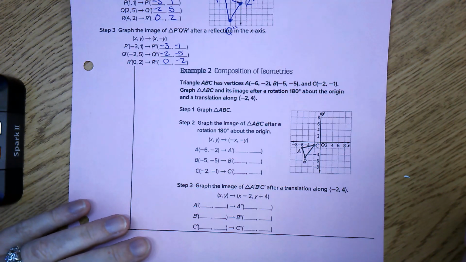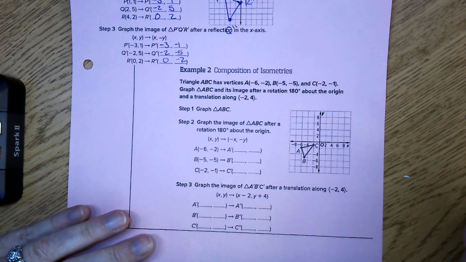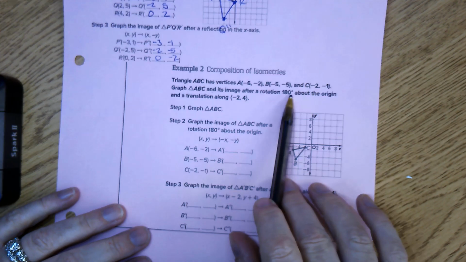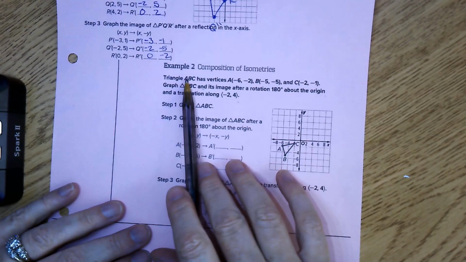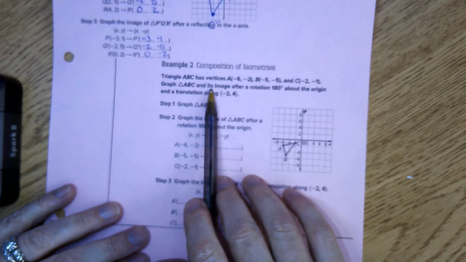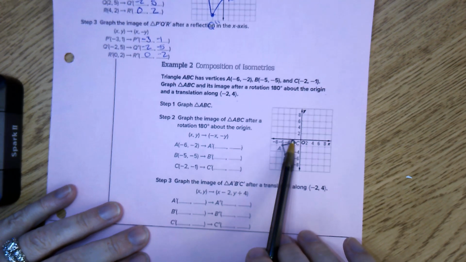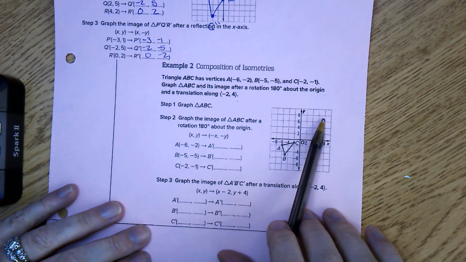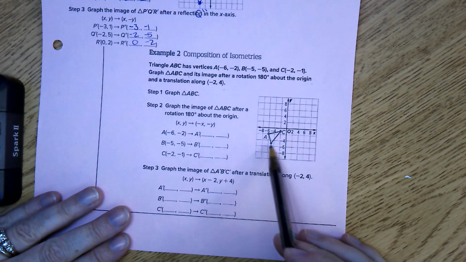Composition of isometries. We're going to rotate and translate. It wants us to rotate first and then translate. So we have a triangle with these vertices. We're going to rotate 180 about the origin, which means it's going from here to there. And then we're going to translate it by that vector, so we're going to move left 2, up 4. Okay, got it. So we have our original.